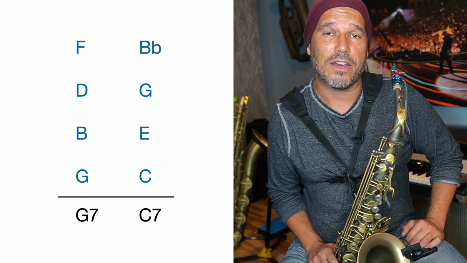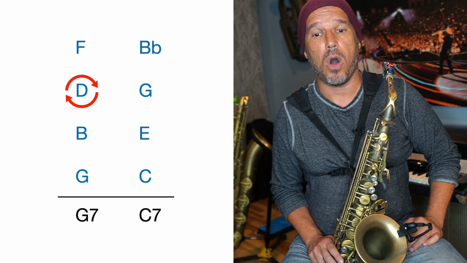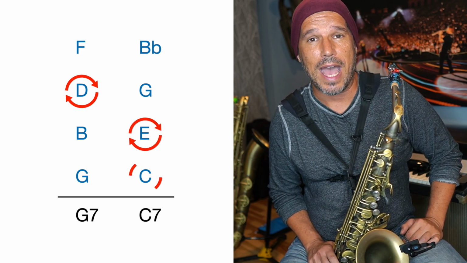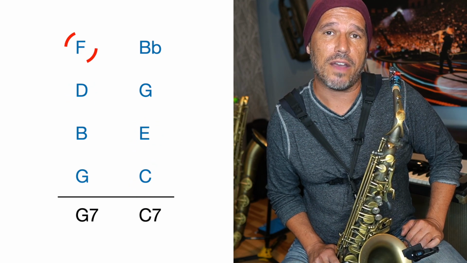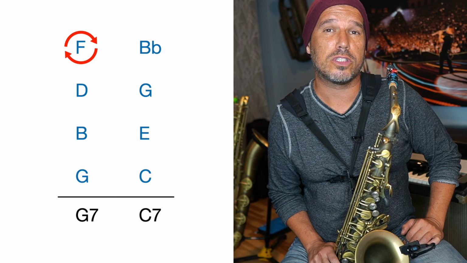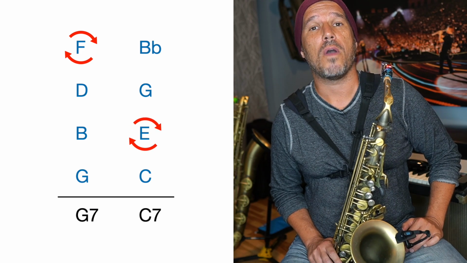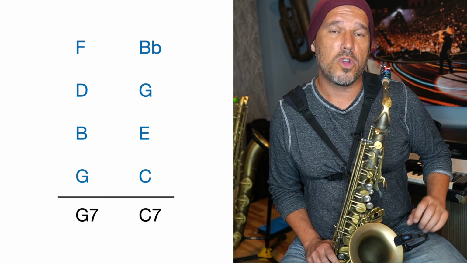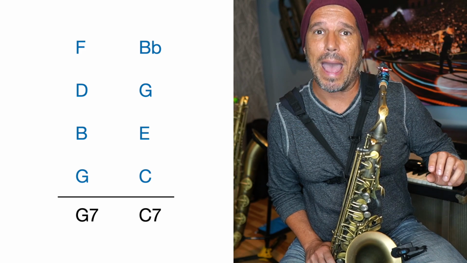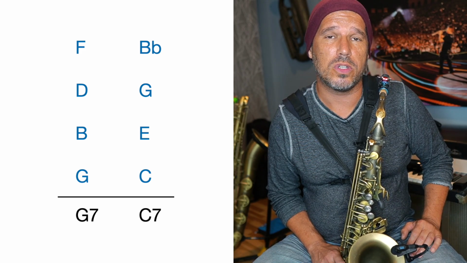So if we take a look at the 5 in the G7 chord, that is D. So we could go up a whole step to an E or down a whole step to a C. And if we take a look at the 7th, which is the F natural, we can see that the closest note is an E. So we're going to go down a half step to the E. So if we follow this rule, when we voice lead from one chord to the next, we are moving by the smallest amount possible.